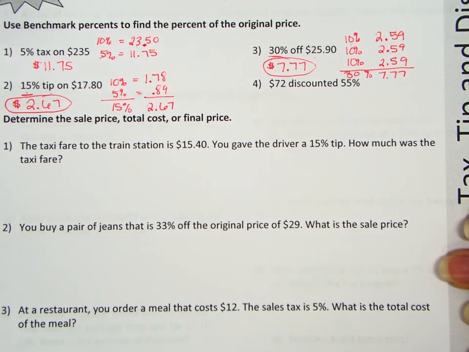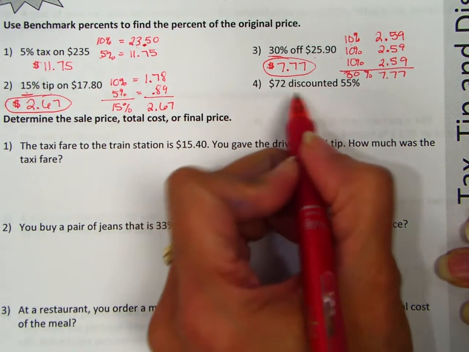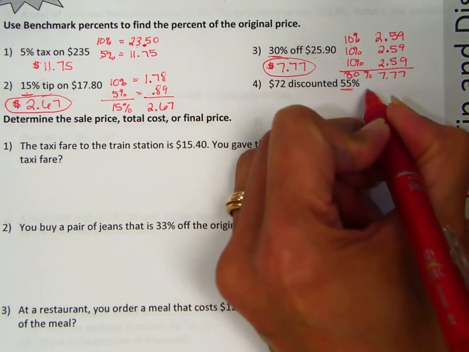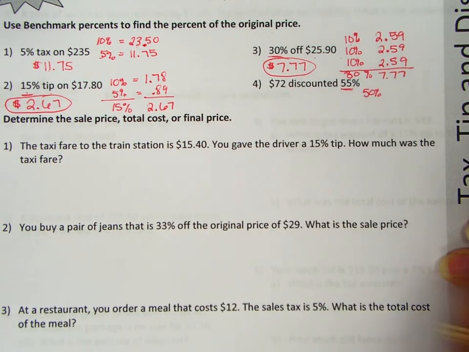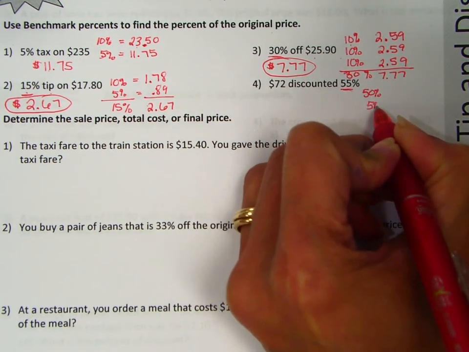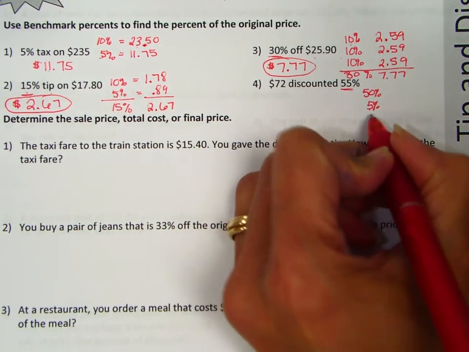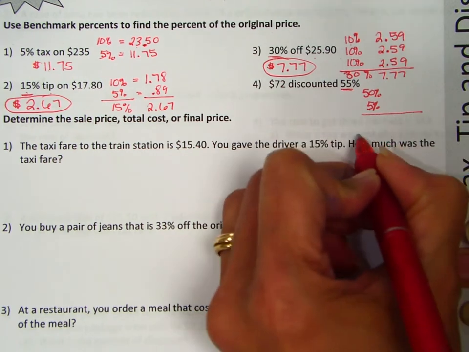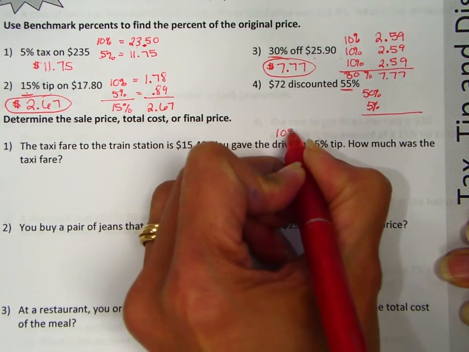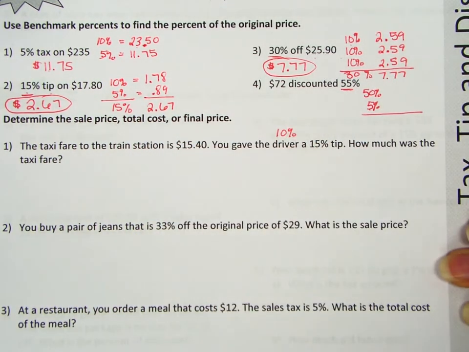Now let's do $72 discounted 55%. That just means I'm going to have 55% off of $72. Let's see how much that comes to. Benchmark percents that would be helpful would be 50% and 5%. But in order to find our 5%, we are also going to have to find 10%. So I will also have to find that 10% so that I can get half of that.